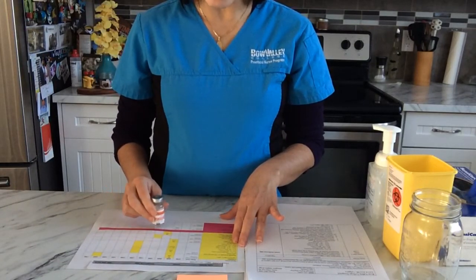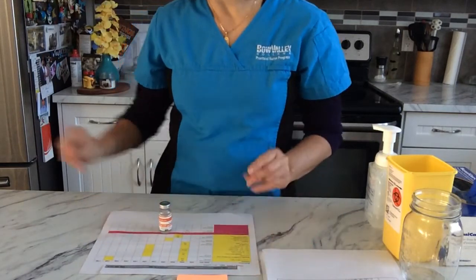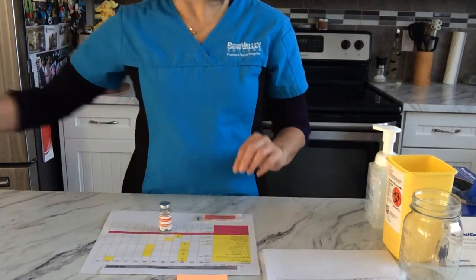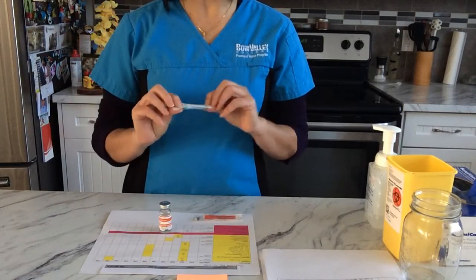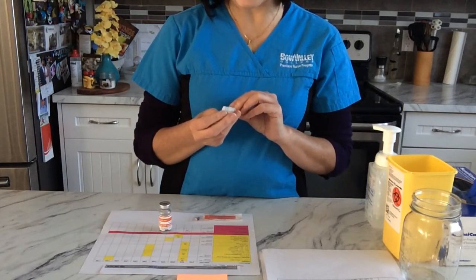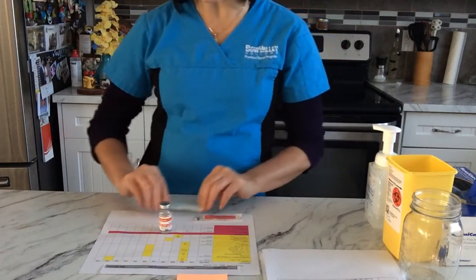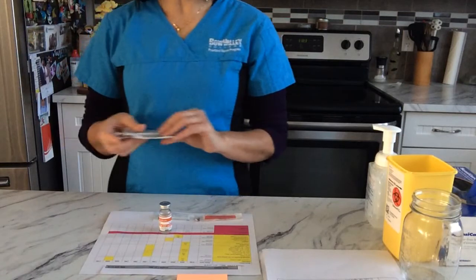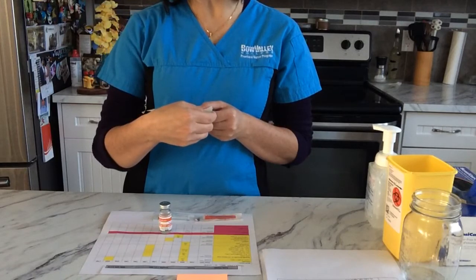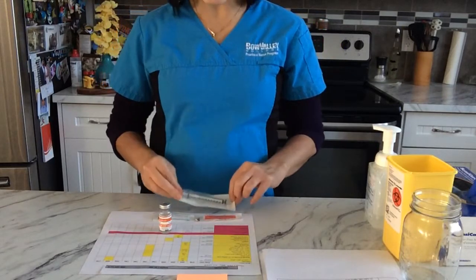Now that I have done my second check, I'm gonna get ready to withdraw the medication. I have a blunt fill needle I'm gonna use. I also chose a 25 gauge, 5/8 inch needle. This is for subcutaneous injection. And I also have my syringe, 1 ml, expiry date April 2024. Some of my supplies have been open already since I've been practicing.